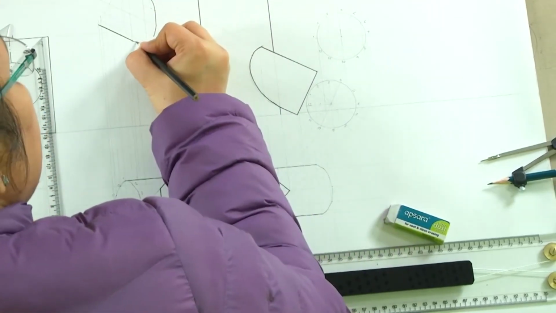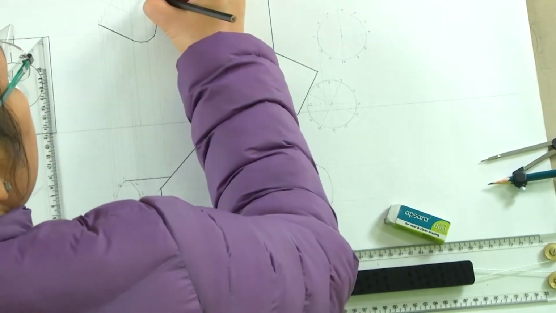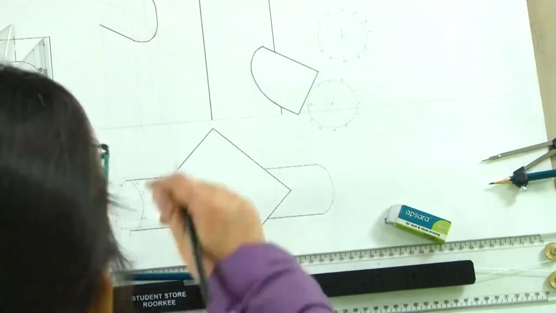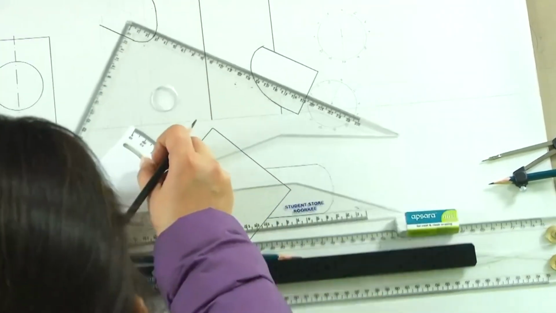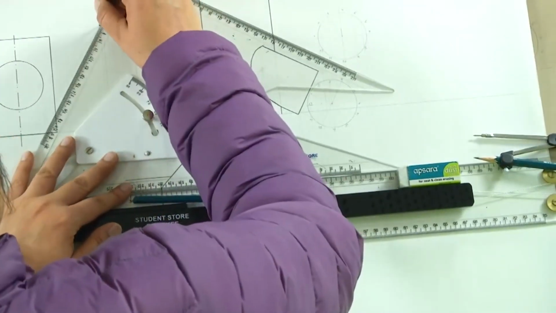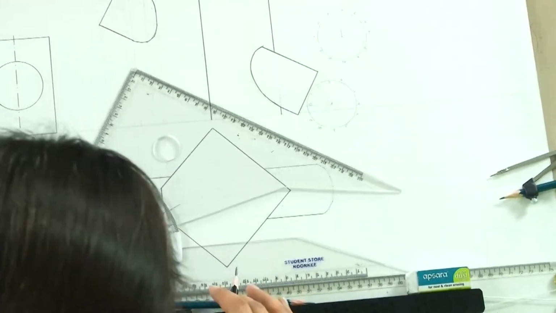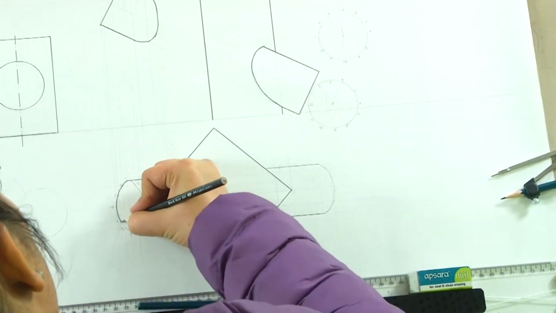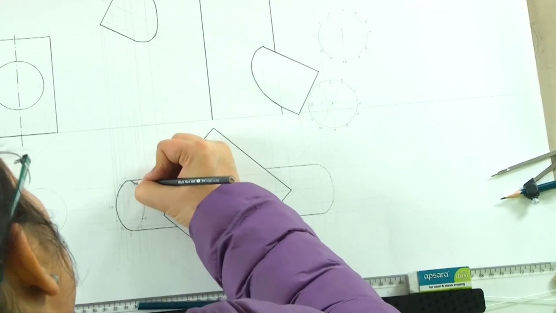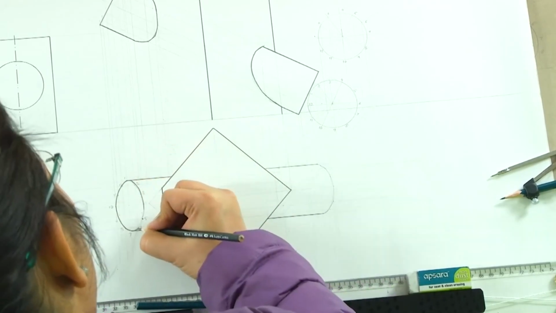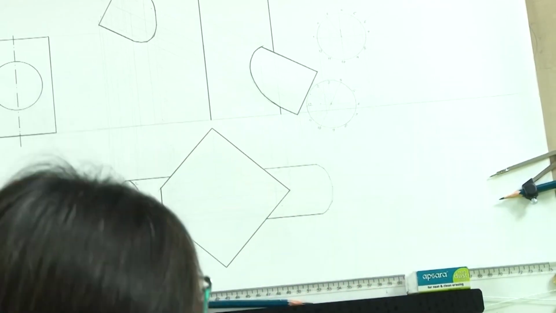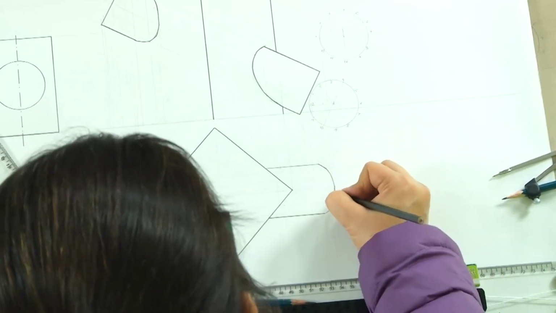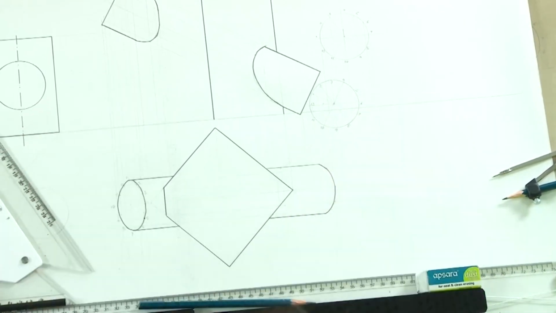And you join these points, you get this curvilinear surface here. This is the ellipse at the end of the cylinder, which we will get, and this side we will only see half of the curvilinear surface of the cylinder.